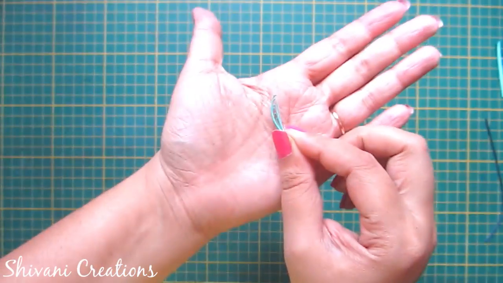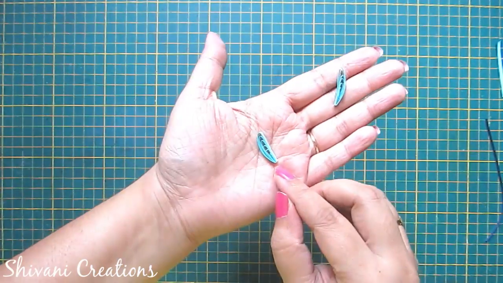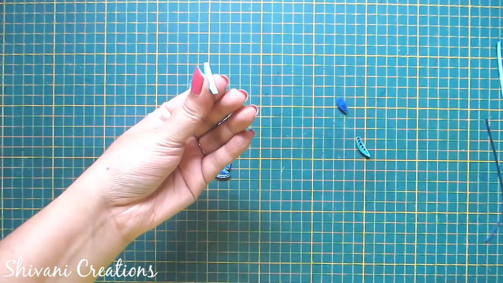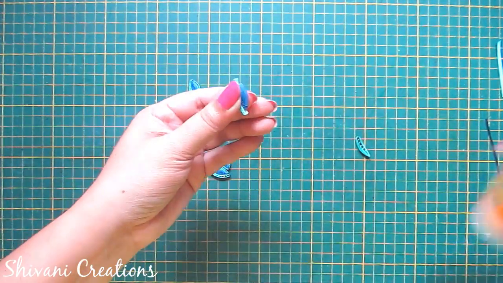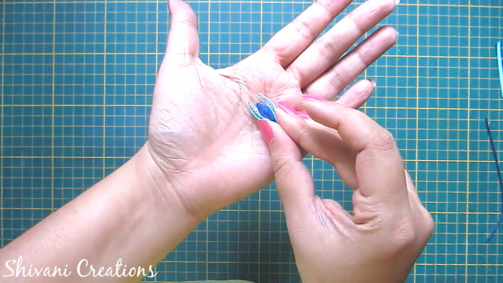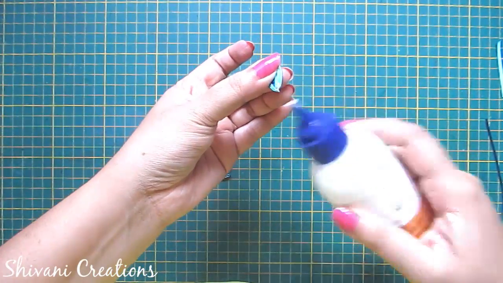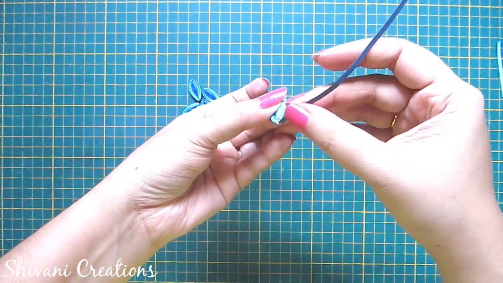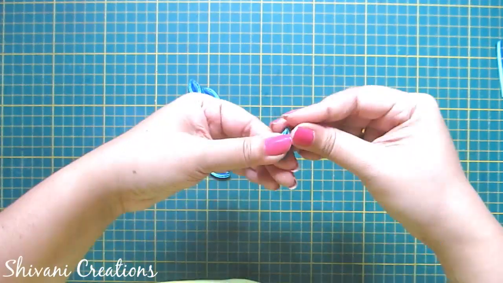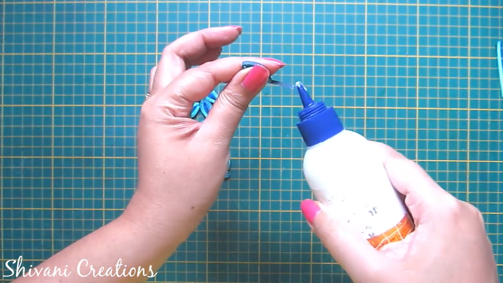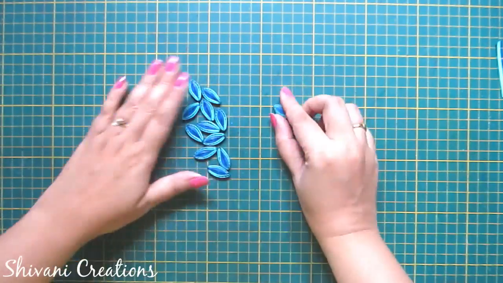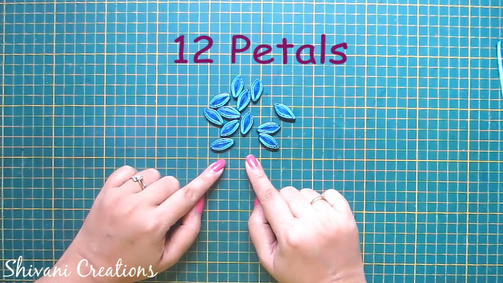Just bend it little bit like this. In the same way I have created one more loop petal. Now I will join all 3 petals with each other. Like this. And now wrap this whole petal using dark blue color strip. My one strip length is 45 cm. Secure the end. So petal is ready. In the same way I have created total 12 petals.